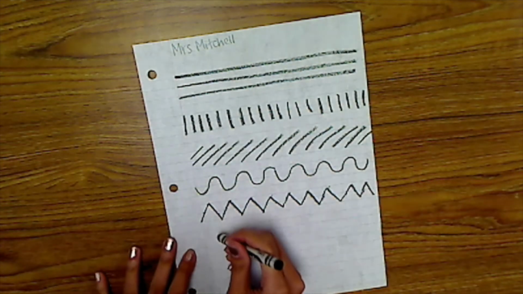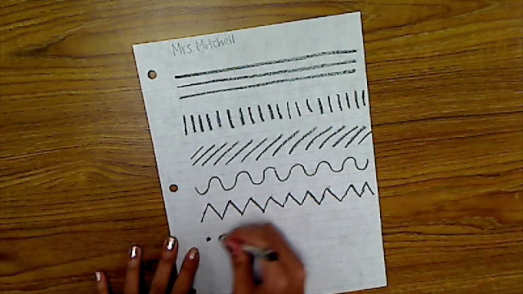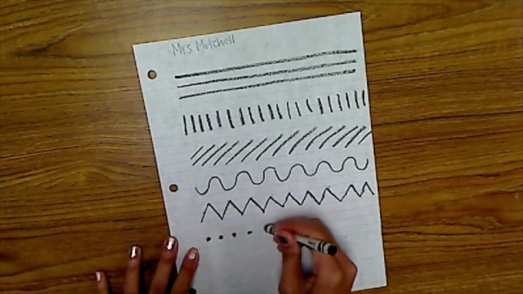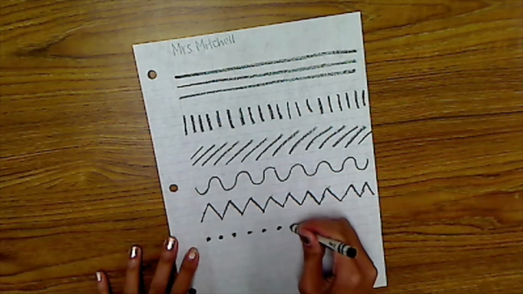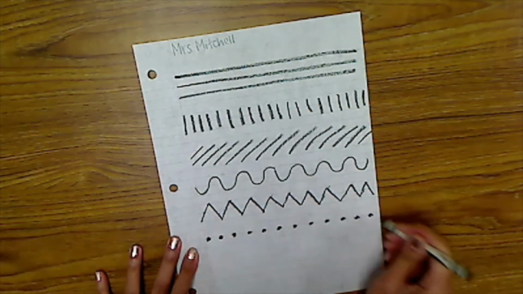My next line is a dotted line. Remember, dots are teeny tiny circles that are right next to each other. So this is a dotted line.